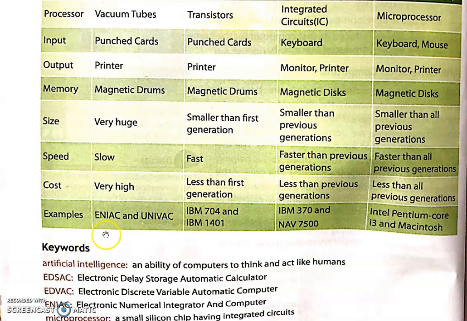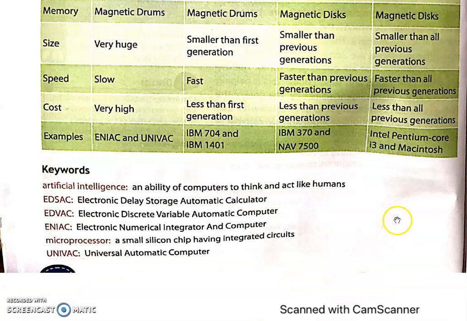Some examples were ENIAC and UNIVAC of the first generation. The second generation had IBM 704 and IBM 1401. IBM stands for International Business Machines. It is a company, and today also it makes computers. IBM 370 and NAV 7500 were in the third generation. In the fourth generation we have Intel Pentium, Core i3 and Macintosh.